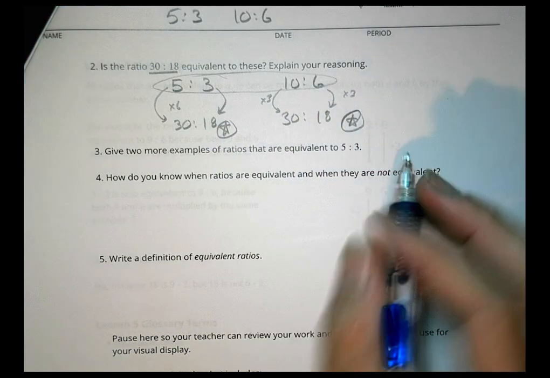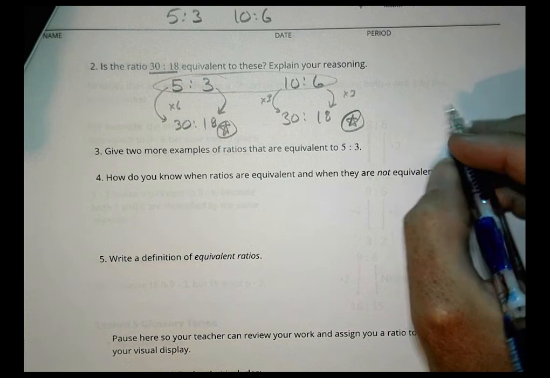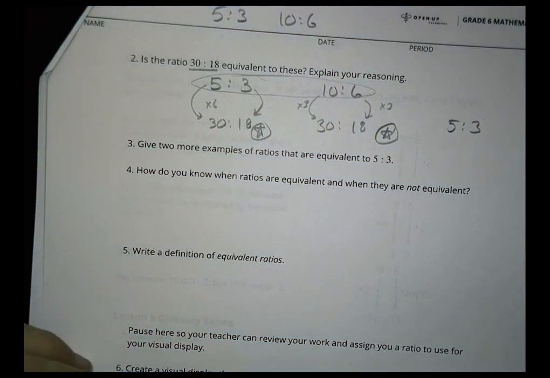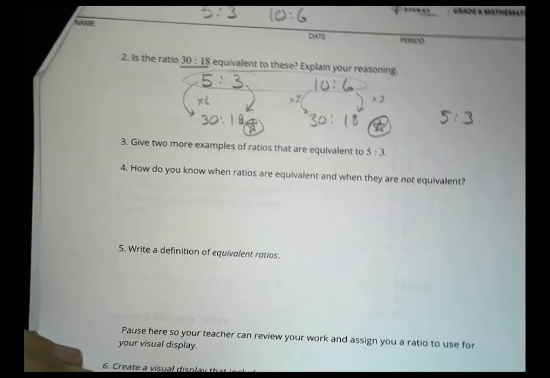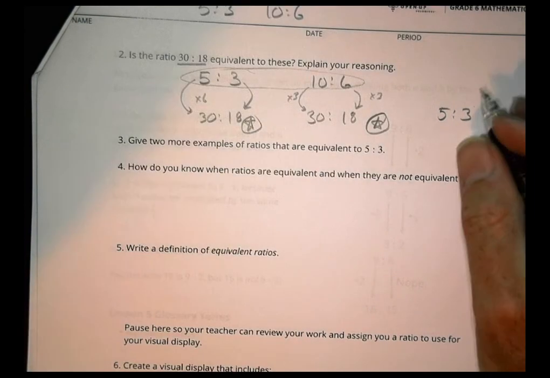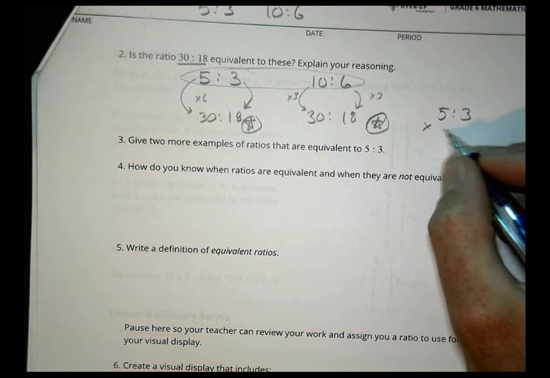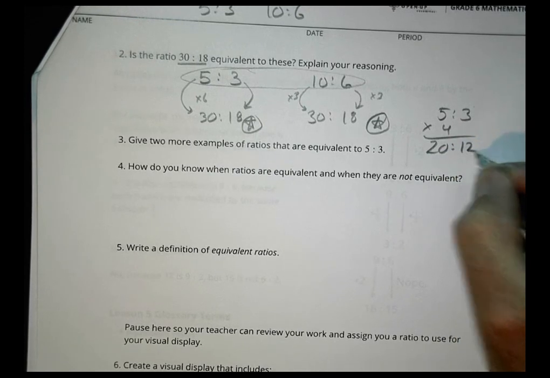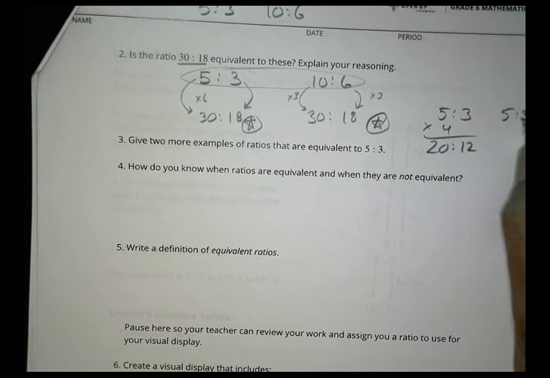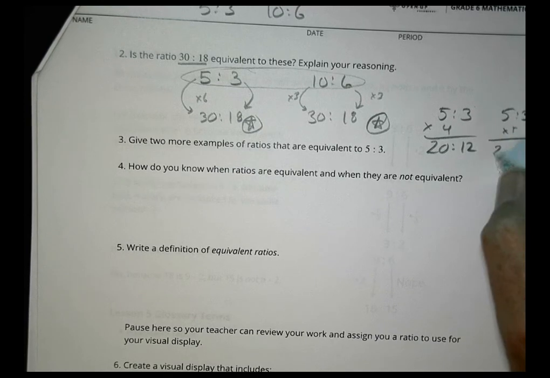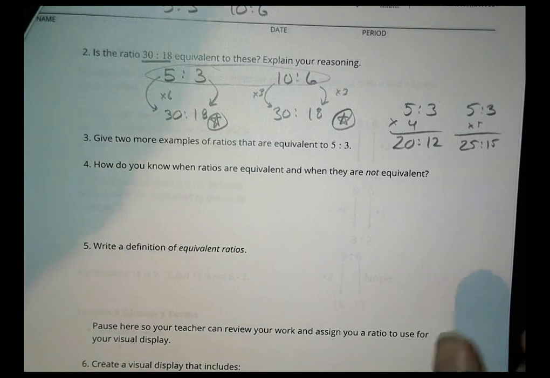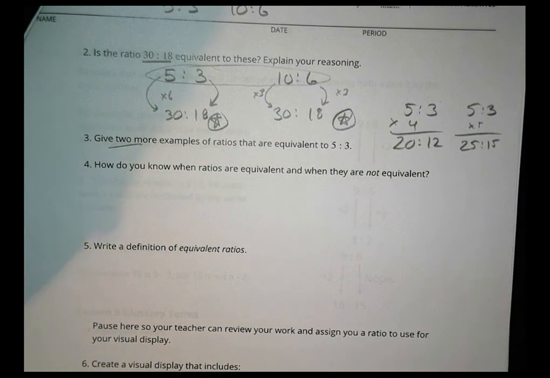Okay, give 2 more examples of ratios equivalent to 5 to 3. So 5 to 3, we've already done. What did we do first? We did times 6 already, and we've done a times 3-ish. Well, sort of. Let's do a times 4. If we did times 4, we would do 5 times 4 is 20, and 3 times 4 is 12. That could work. And if we did a times 5, we would do a 25 and a 15. That could work for that one too. Again, you can pick any example you want there.